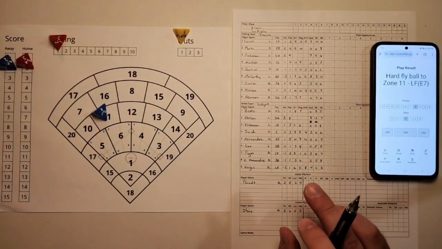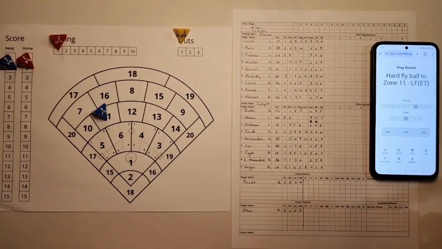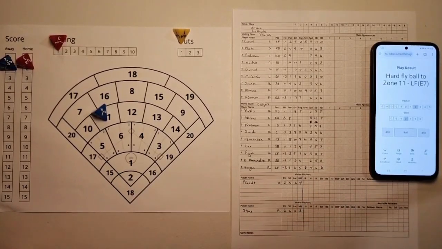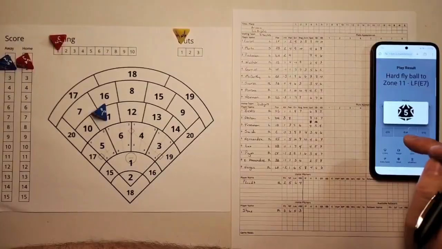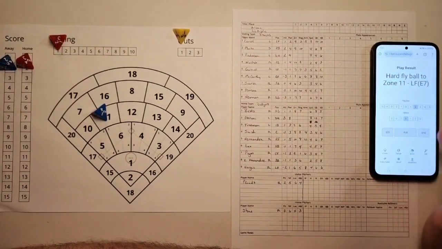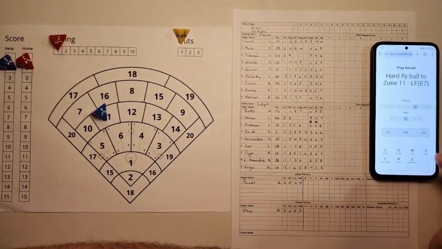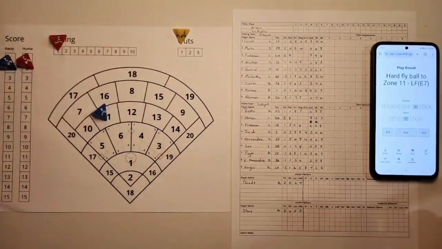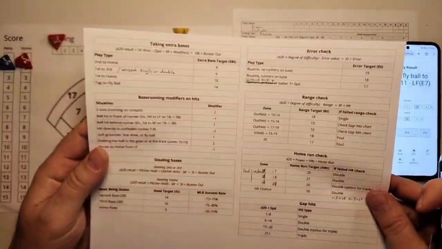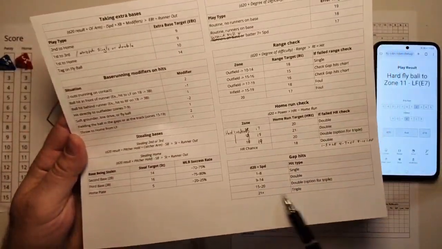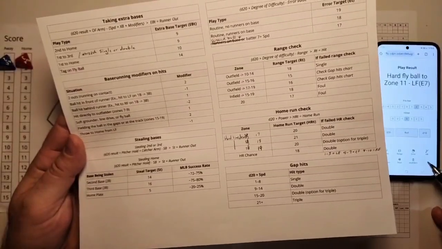There might be some errors as we run through. I have seen, as I've just clicked through, a couple of different errors. If we need an extra D20 roll, we can do that. If we need an extra D10 roll, we can do that as well. And then these are just reminders. They're basically replacing this sheet here. The only thing I don't have on here is gap hits, so I'll have to add that right there.